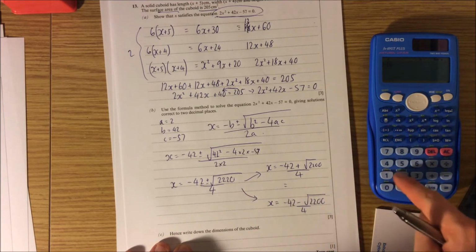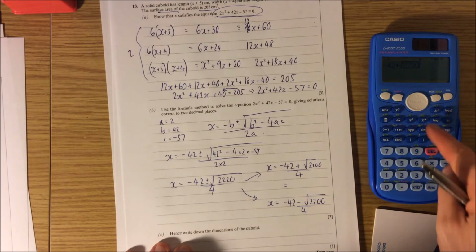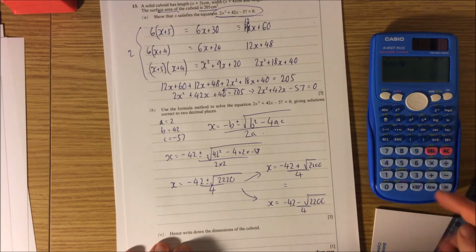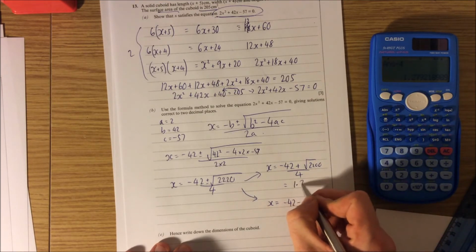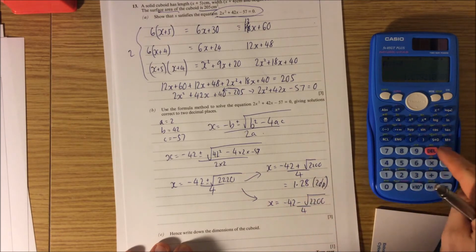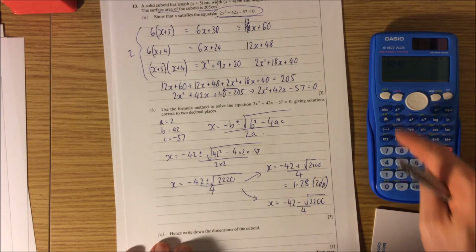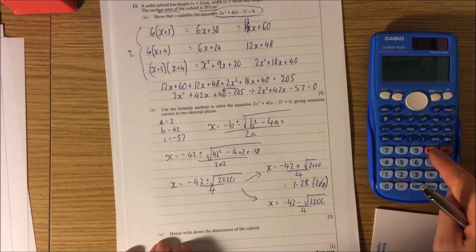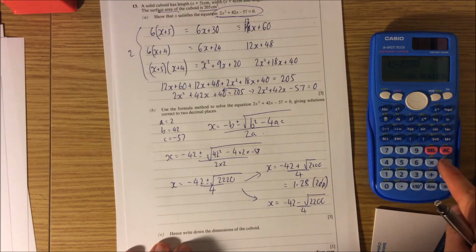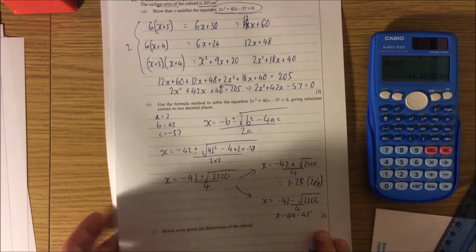Again, using the calculator, minus 42 plus the square root of 2,220 divided by 4 gives me 1.28 to 2 decimal places as requested. And then minus 42, subtract the square root of 2,220, sorry, 2,220, divided by 2 gives me x equal to minus 44.45. And that is the answer.